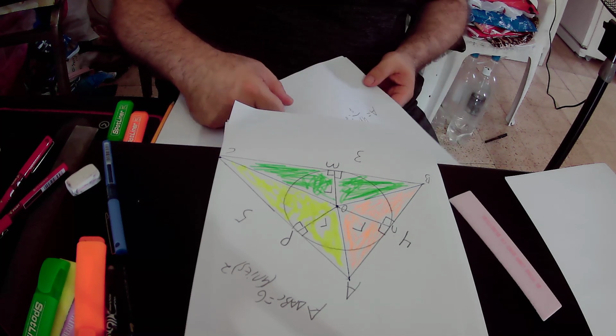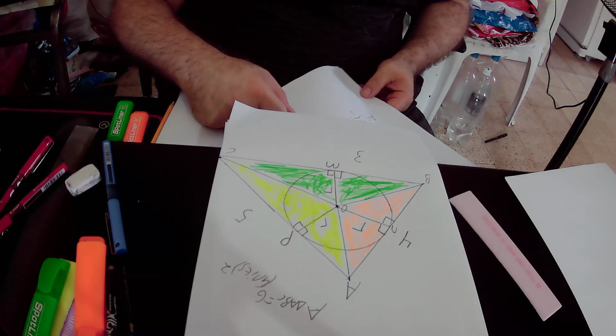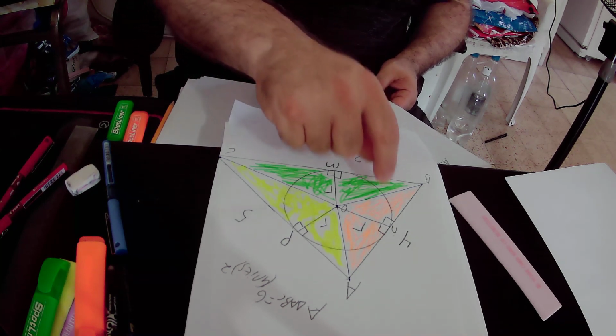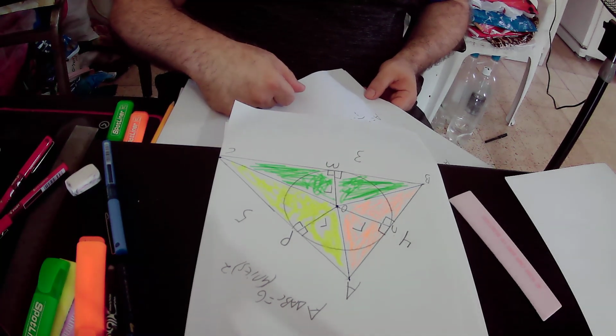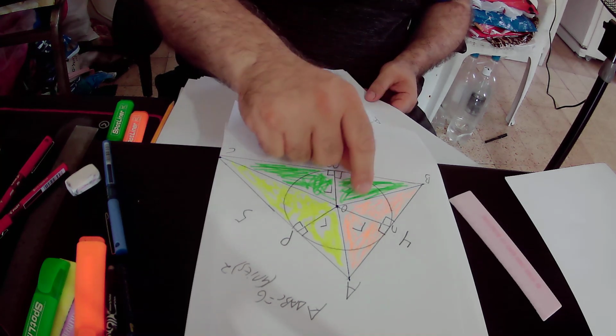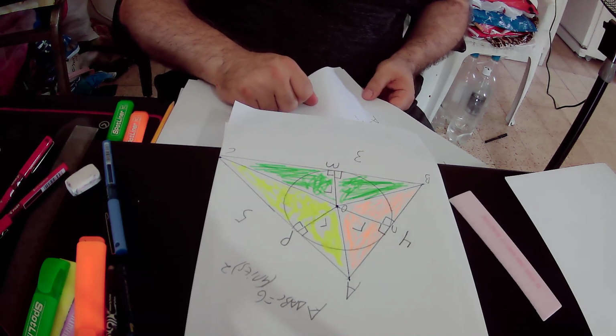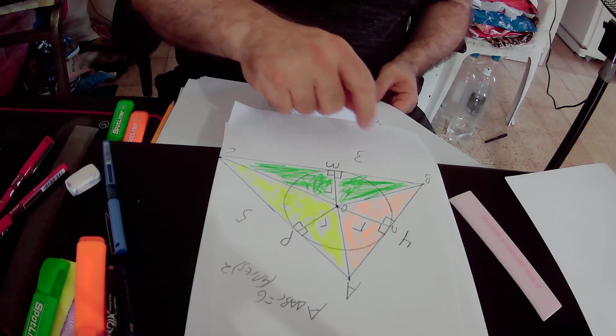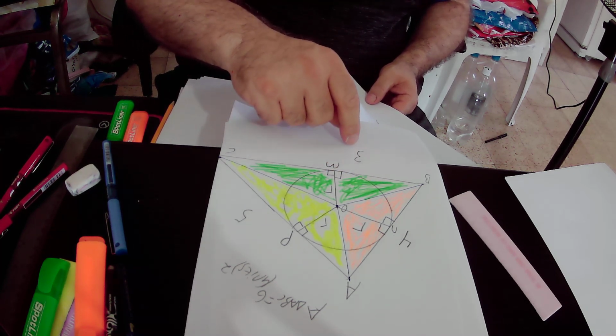And we also calculated the area of the orange triangle. The area of the orange triangle equals the base of the triangle, that is AB, equals 4 units, times the height to the base divided by 2.